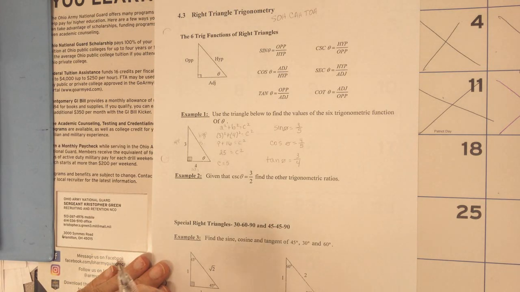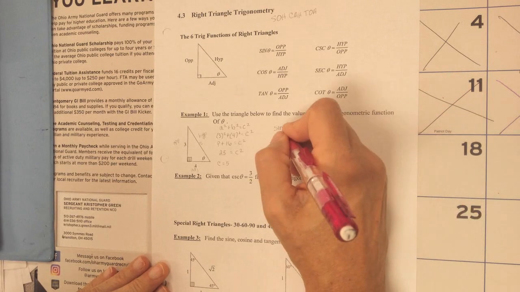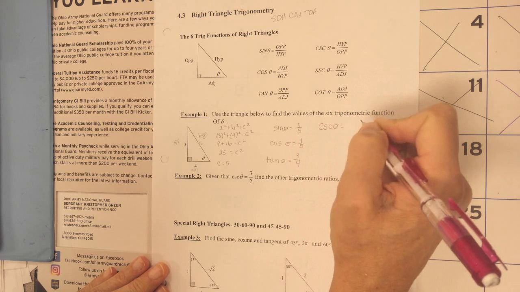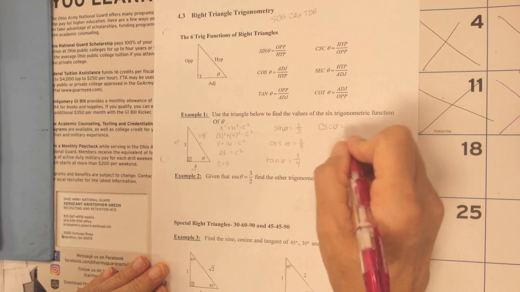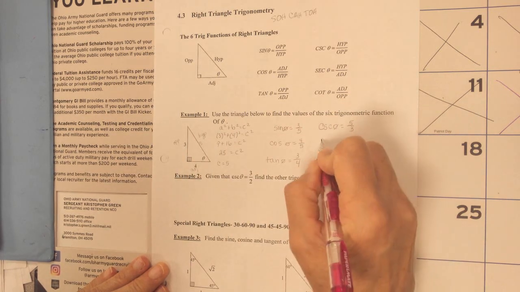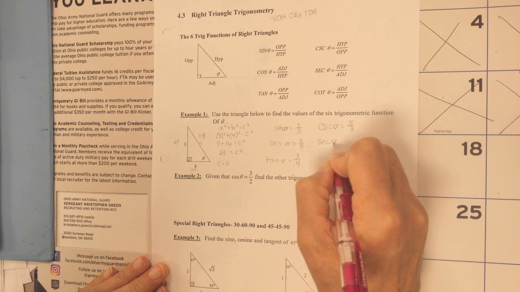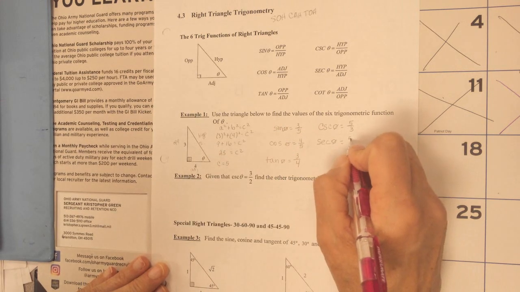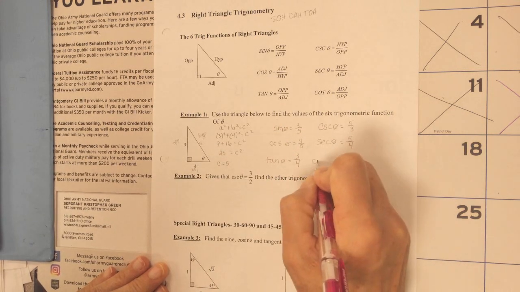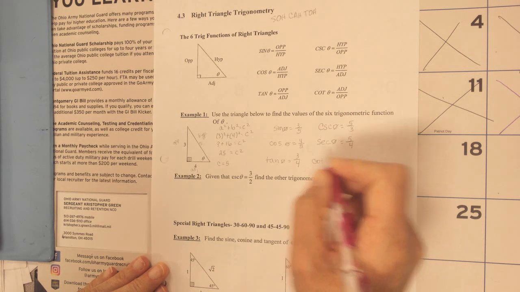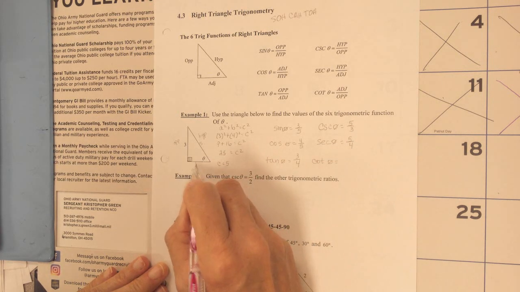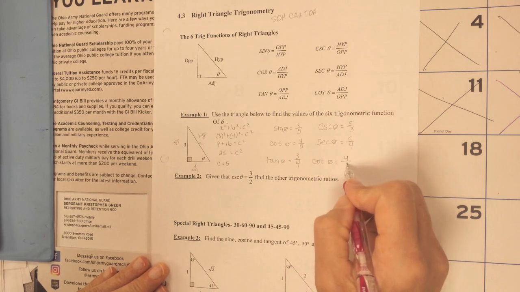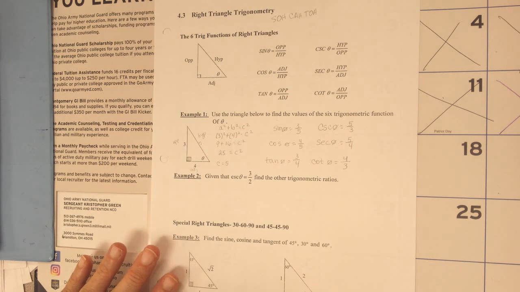And then we're going to look at those reciprocal functions. Reciprocal of sine theta is cosecant theta. So that is hypotenuse over opposite, so 5 over 3. Secant theta is hypotenuse over adjacent. And cotangent theta would be adjacent over opposite. So we have all 6 trig functions and their ratios.